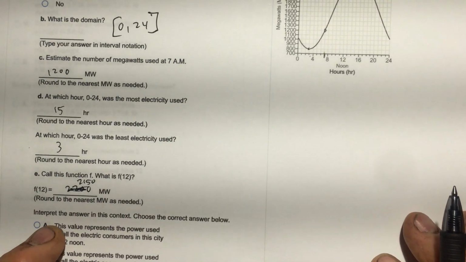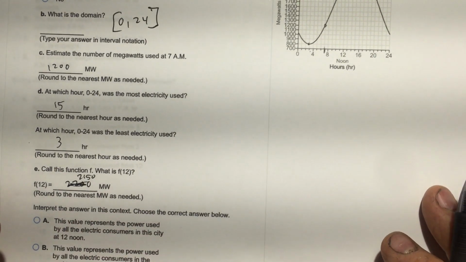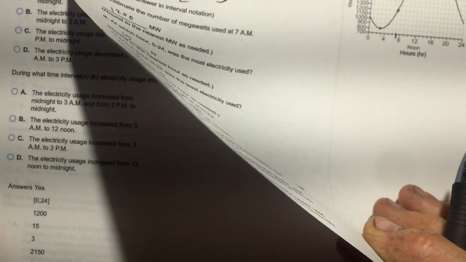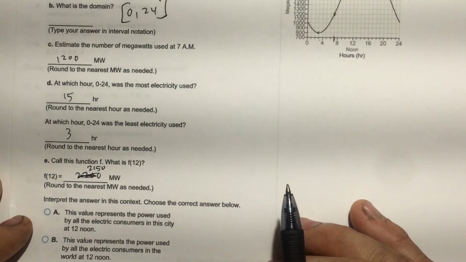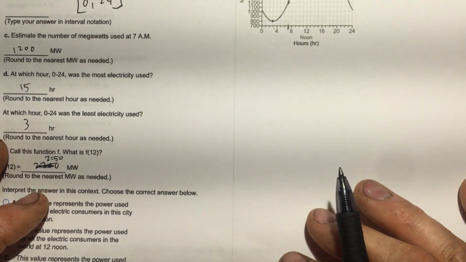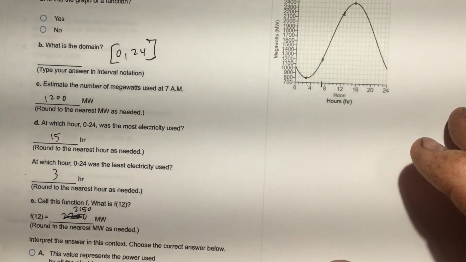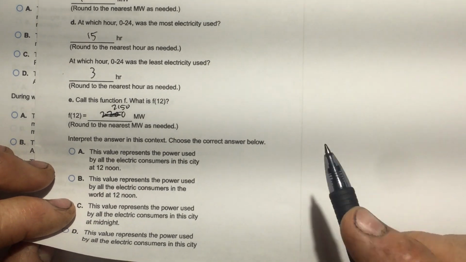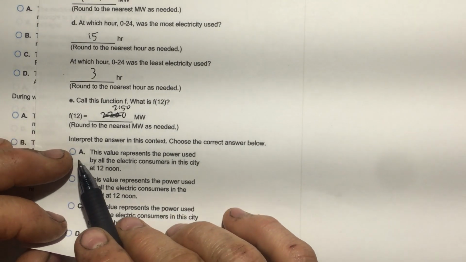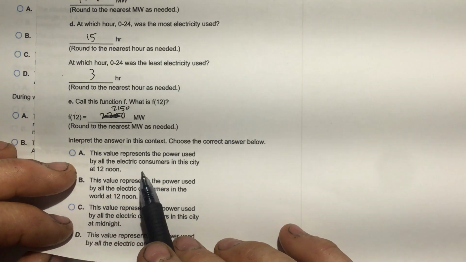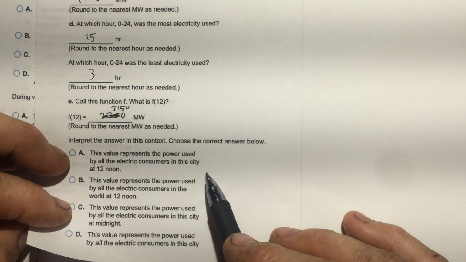All right, interpret the answer in this context. So I think this is the last one, I believe. No, I think there's a couple more. All right, so let's look at it here. I have to take the picture off the screen, put it back. The value represents the power used by all electric consumers in this city at 12 noon.